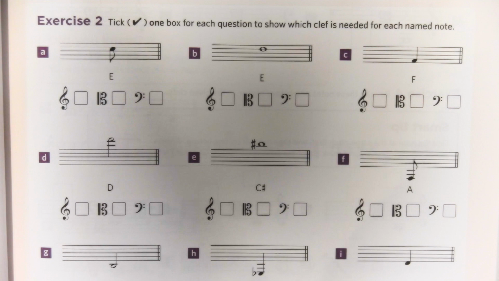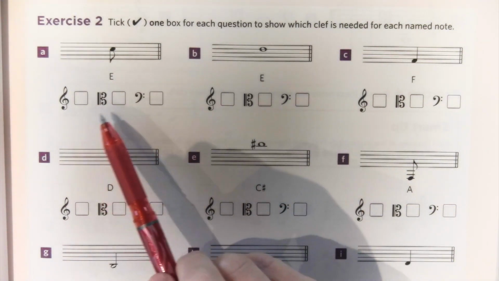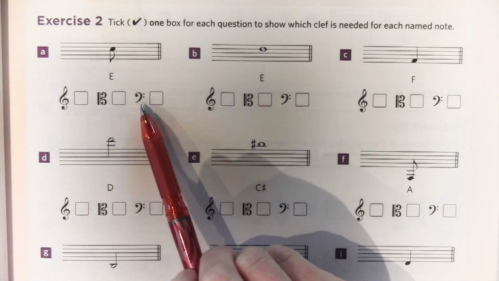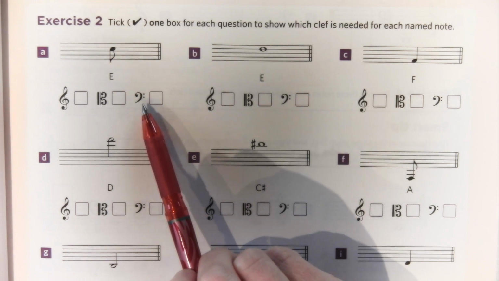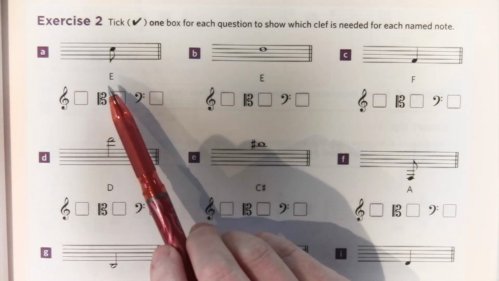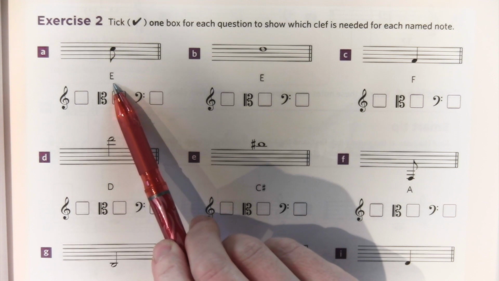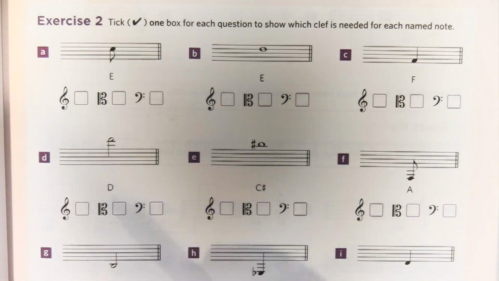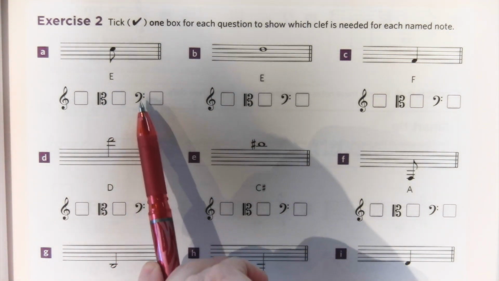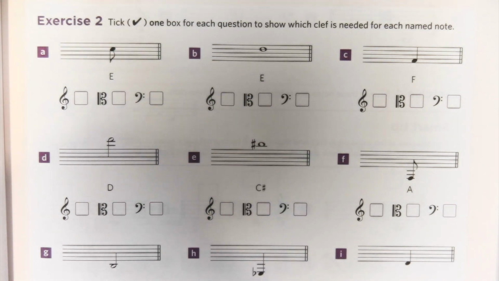In this exercise 2, we need to tick the box which indicates the clef that would give the name indicated to the note. In other words, we should answer the question, which clef would give this note this name?